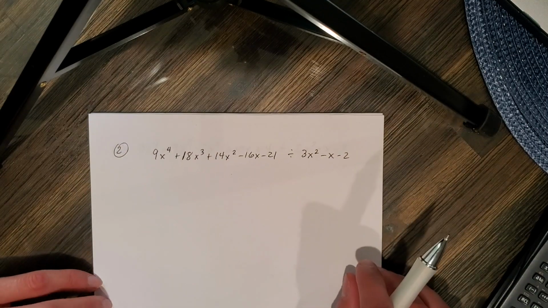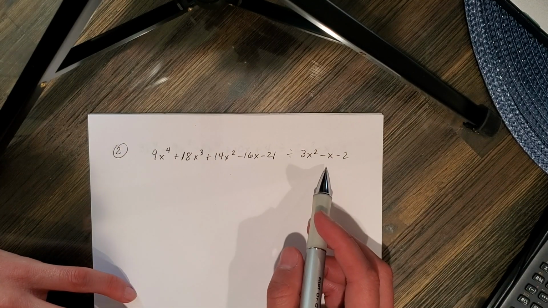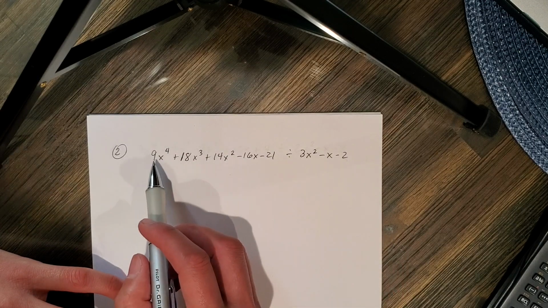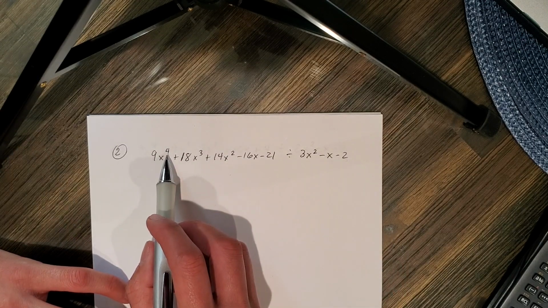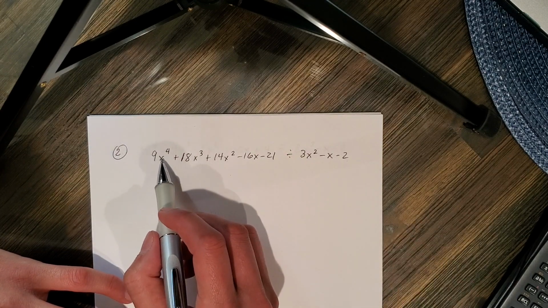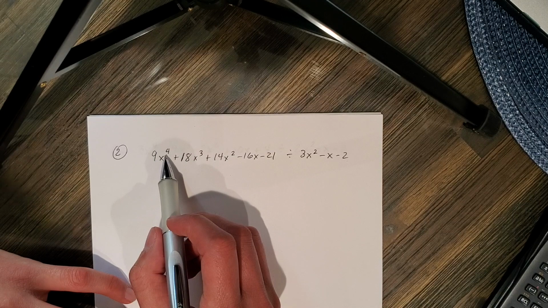Next problem. And this is the first time we've done a problem like this with a trinomial here. So let's get started here. Let's make sure we do this one right. So notice here, first thing I want to check before I get started, before I write out the division symbol here, I'm going to go ahead and check I'm not missing any terms.